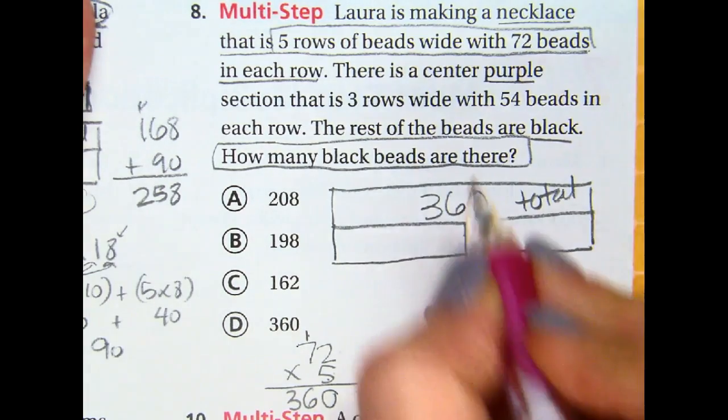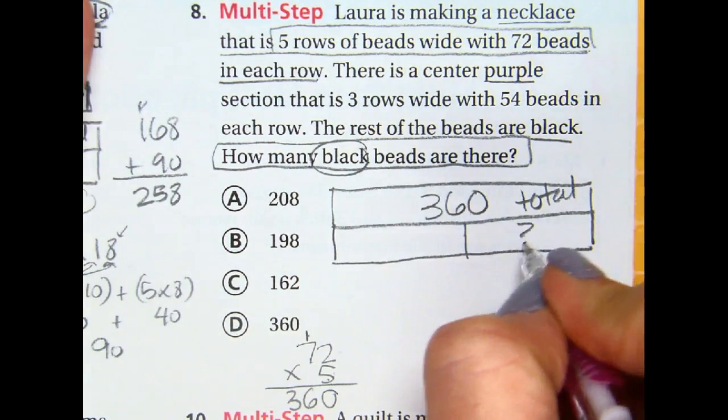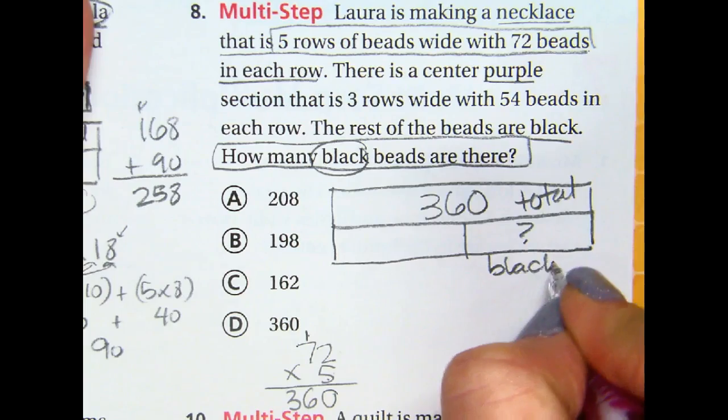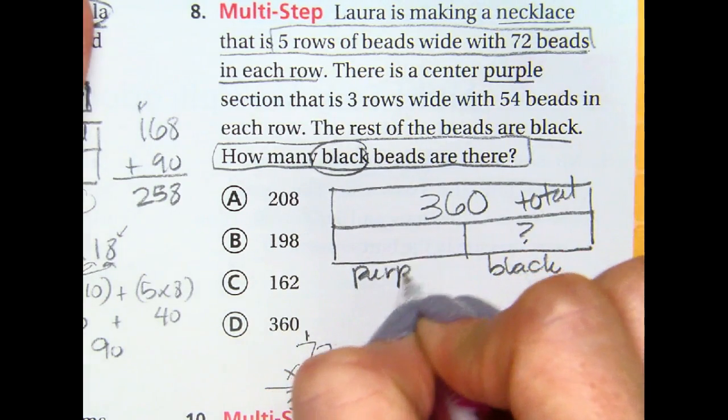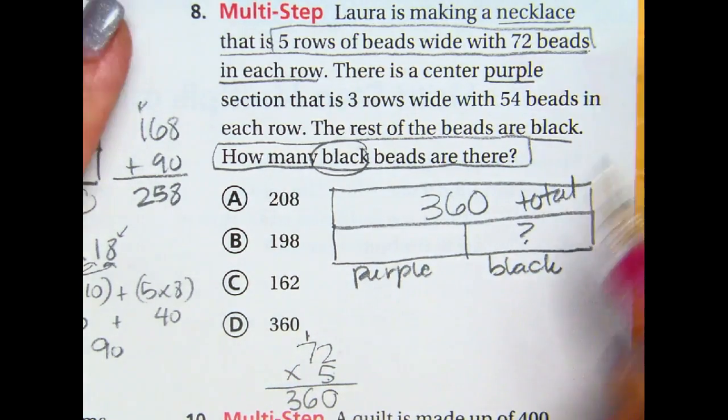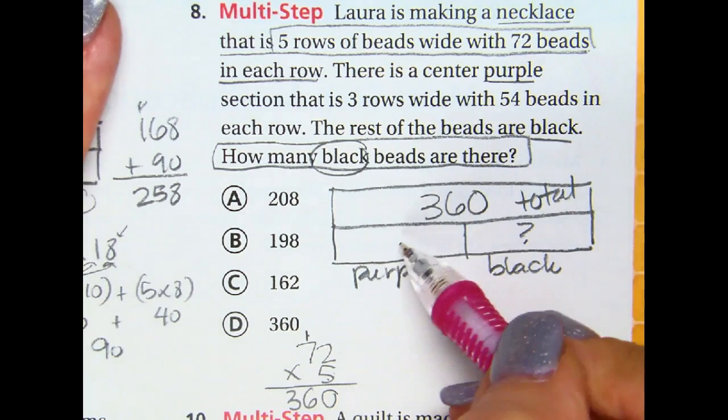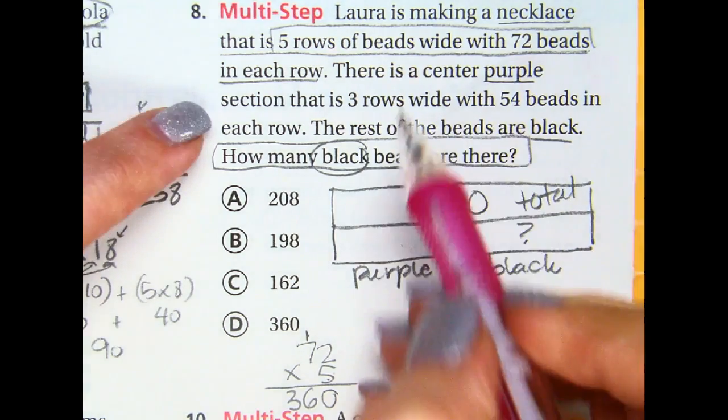What do we want to find out about? We want to know about the black beads. So let's label black beads, and we have purple beads. Do we have enough information to find out how many purple beads there are? Yes, we have a clue.